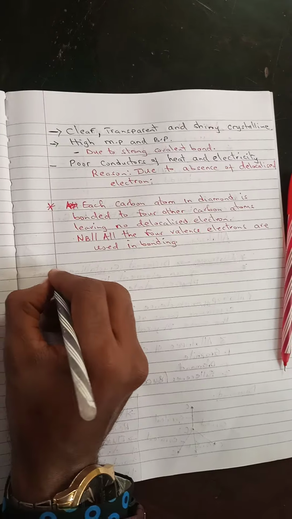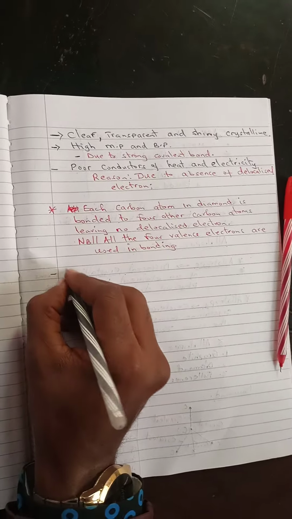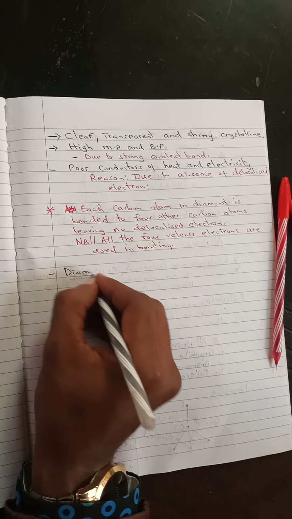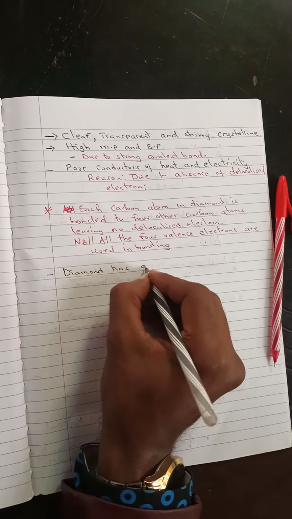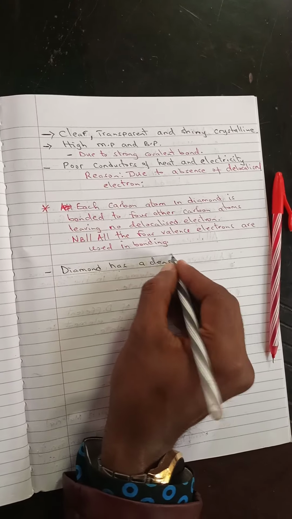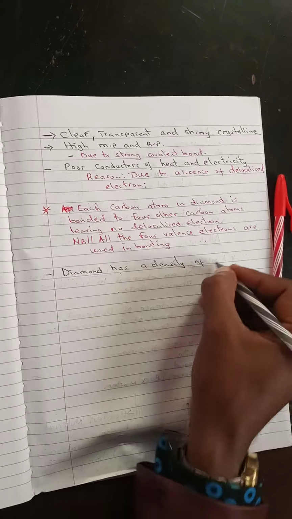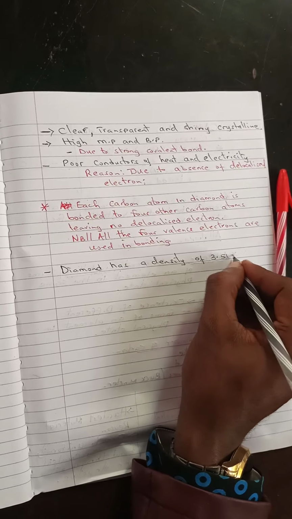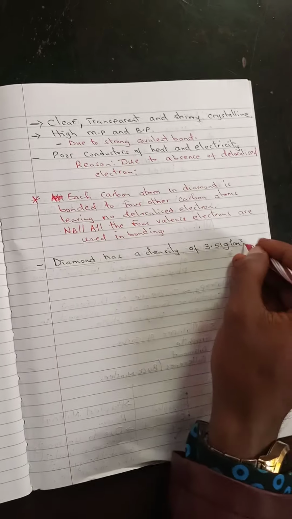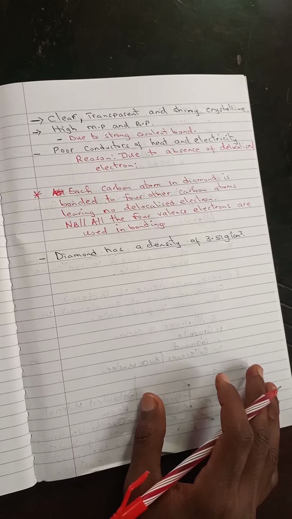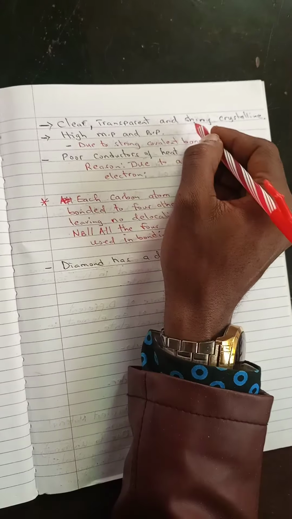Apart from this, we also say that diamond has a density of 3.51 grams per centimeter cubed.